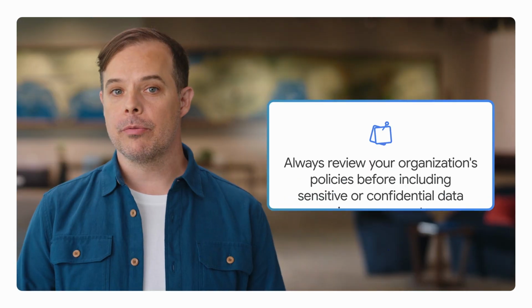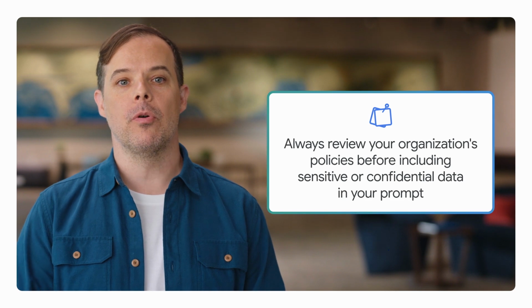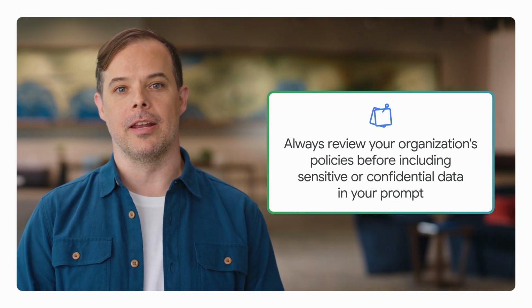One other note. As you work with these tools, remember some of the ground rules about using Gen AI responsibly. Always review your organization's policies before including sensitive or confidential data in your prompt. For this example, we're using publicly available data found on Kaggle. Are you ready to try?